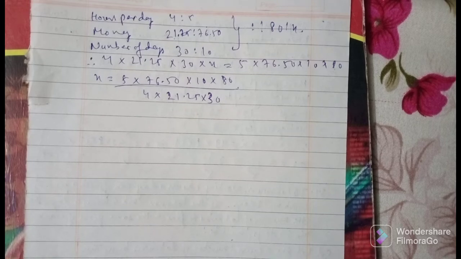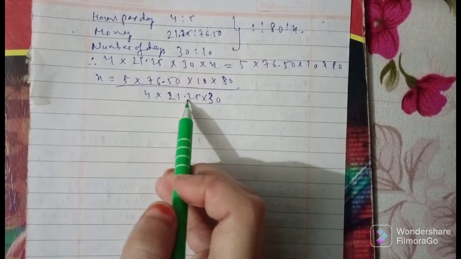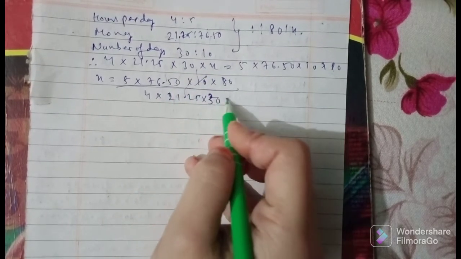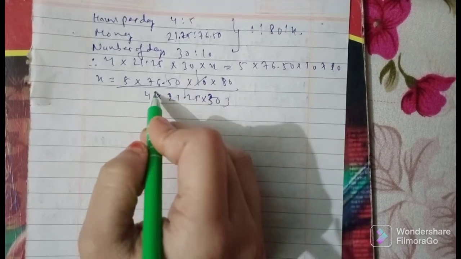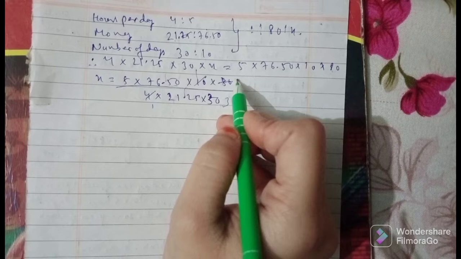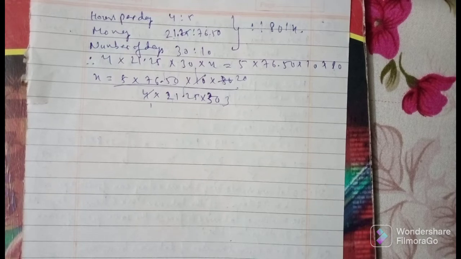So here we have decimal 2 points here and here as well, so these two decimals will be cancelled. 10 ones are 10, 10 threes are 30, 4 ones are 4, 4 twos are 8 and 0, and then it will be cancelled further and it will give you the answer x equals to 120.